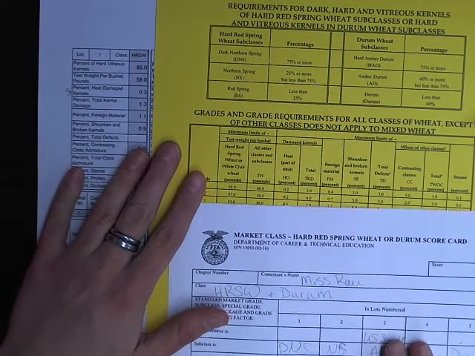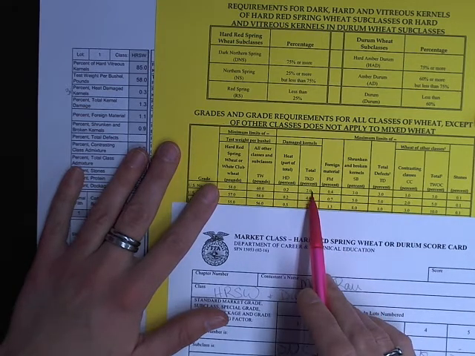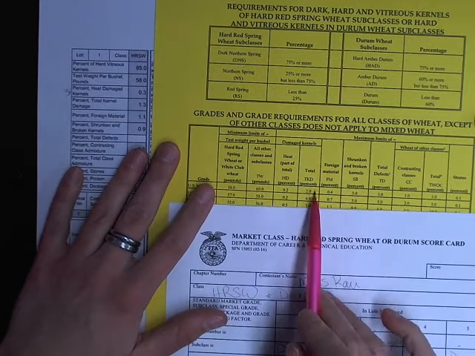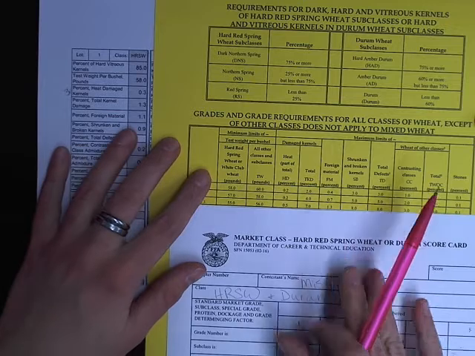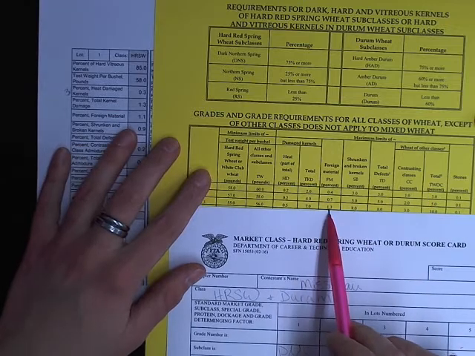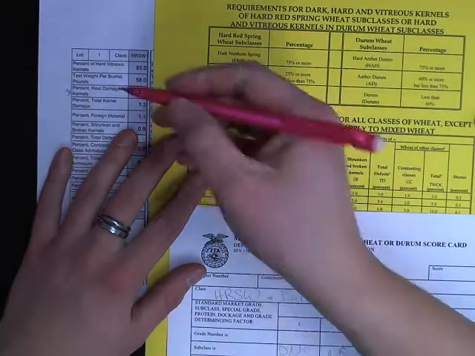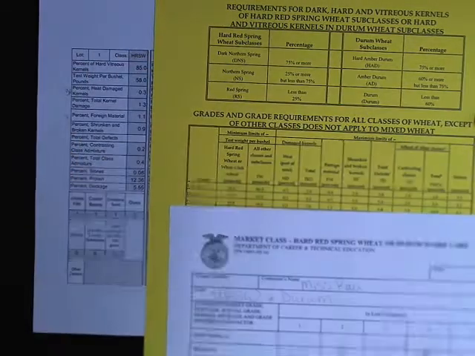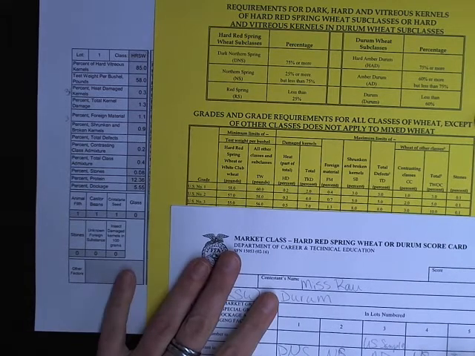So I'm going to put a 3 beside that. Okay, total kernel damage. So that one is still within the range for US number 1, so that's not going to bump us down to a 3. Percent foreign material. So we're at 1.1. That's going to bump us down to 2, so we're going to mark that one. Obviously, like in the agronomy contest, you can't mark the card or anything. For our purposes, we're going to mark the card.